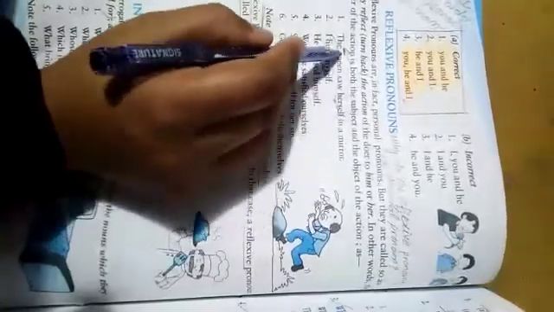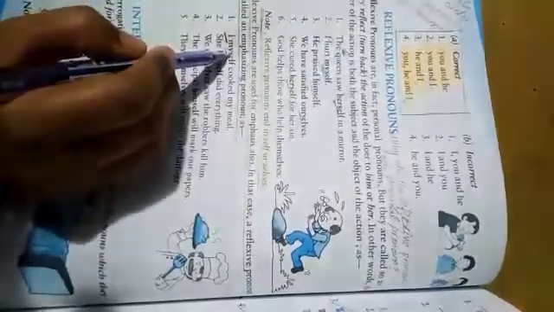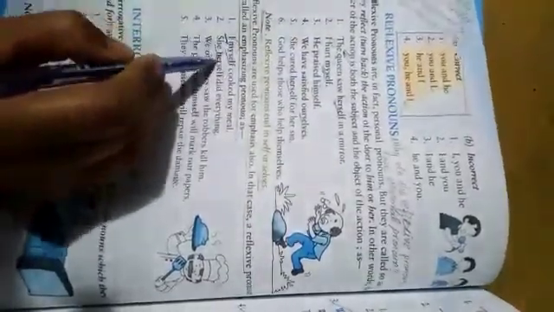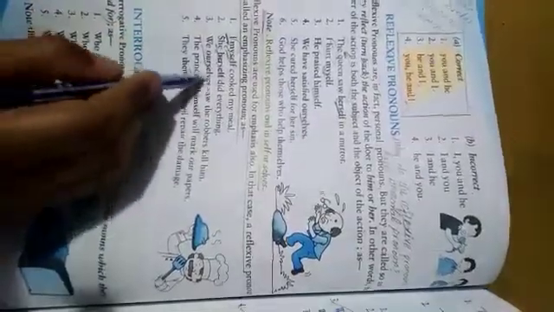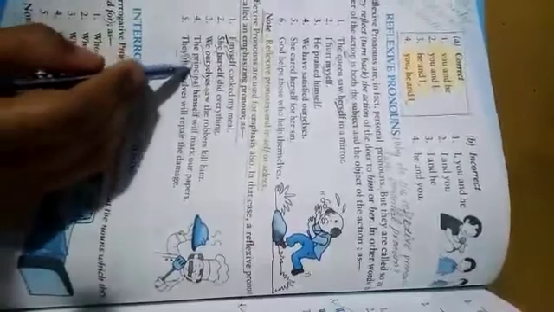This one is reflexive, and this one is emphasizing with the subject: she herself, we ourselves, principal himself, they themselves. This emphasizes the subject, and this is called an emphasizing pronoun, and to reflect the subject is called a reflexive pronoun.